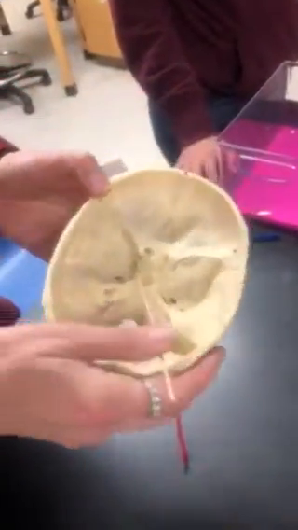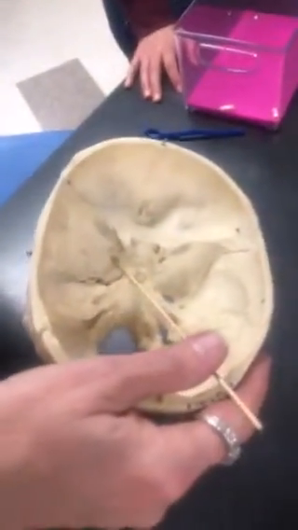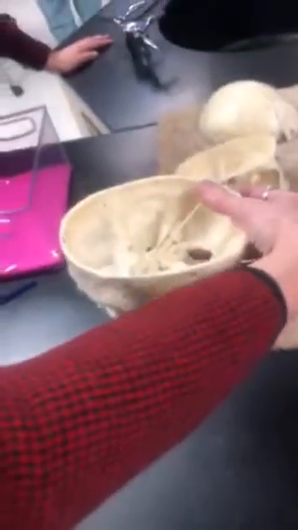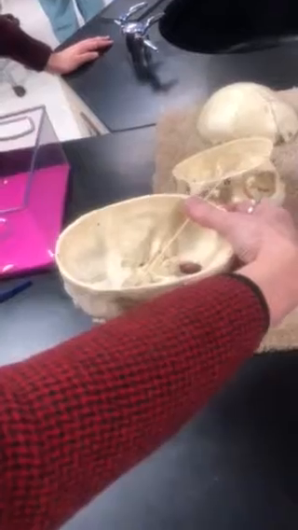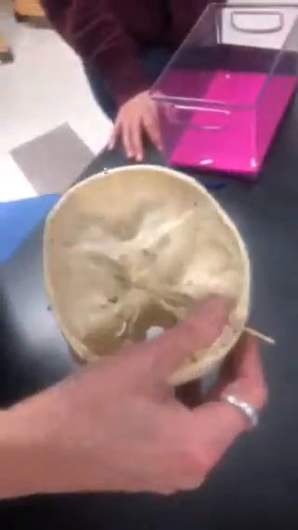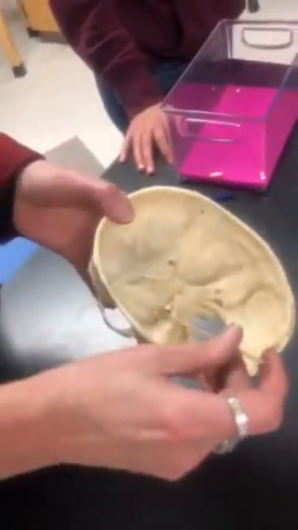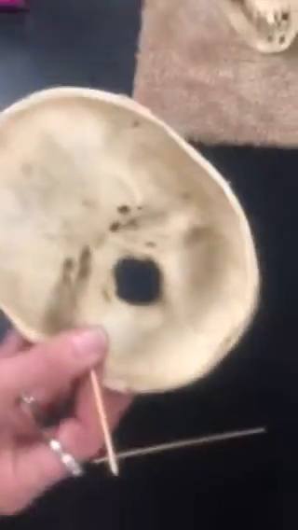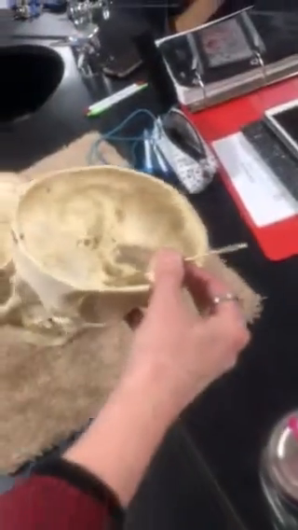So the superior orbital fissure is for the first branch of the trigeminal nerve. Foramen rotundum, right behind it, is for the second branch of the trigeminal nerve. Okay? Then from the lower jaw, the third branch of the trigeminal nerve comes into the skull via the foramen ovale. Okay?